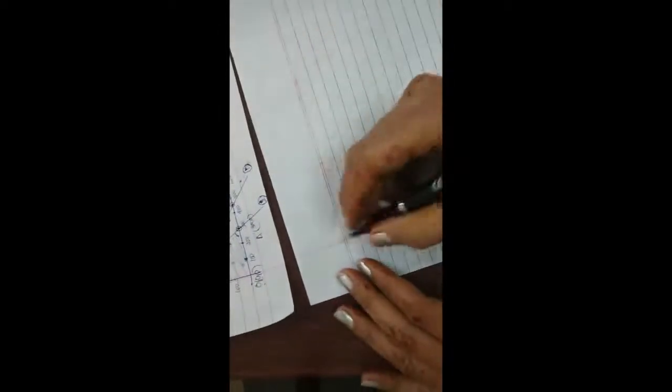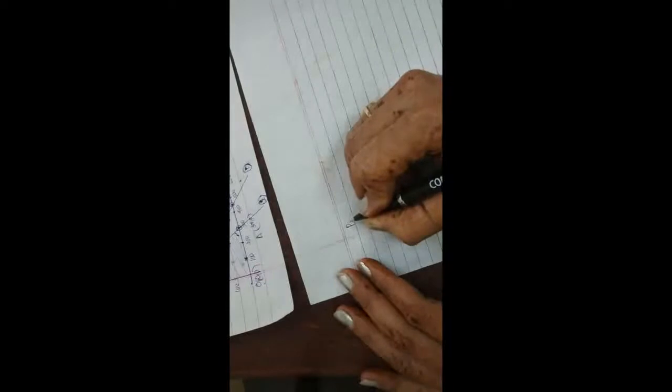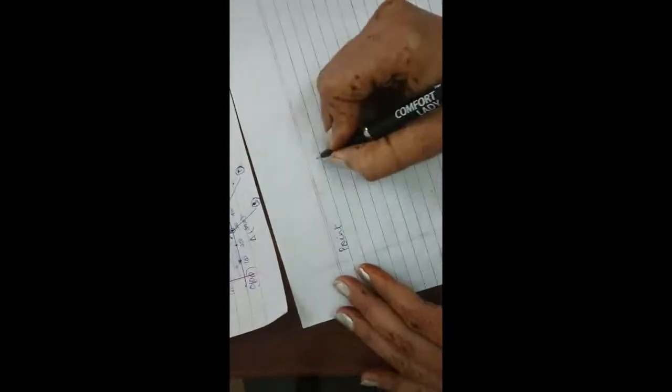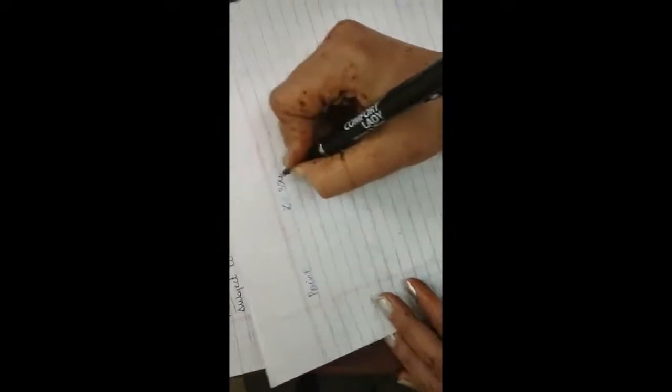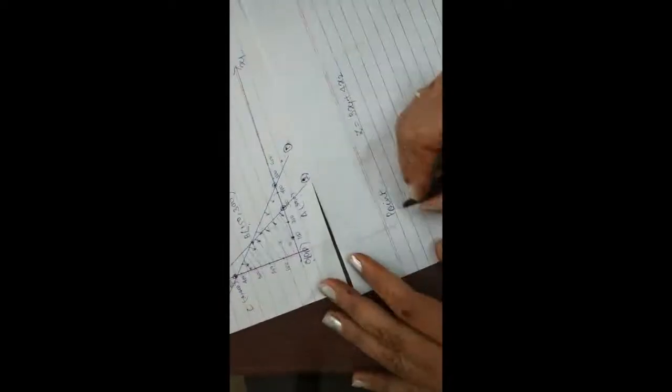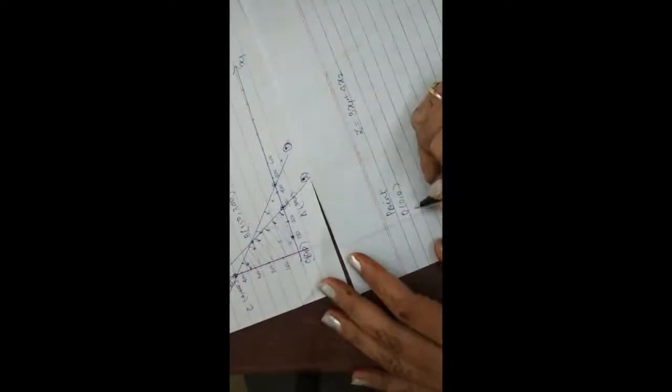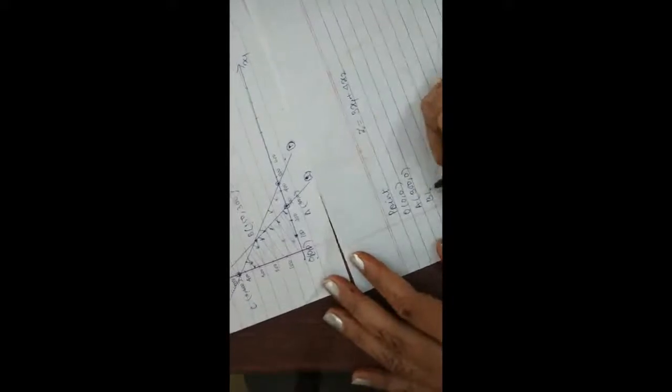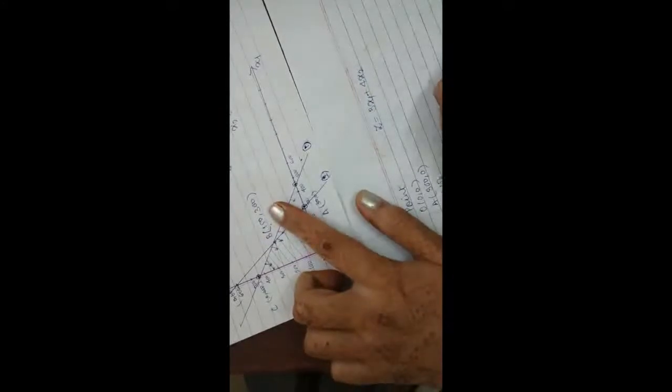Let's make another table. Here I have to make 2 columns. First is the point, second is Z. Here my Z is 3x1 + 4x2. My points are O (0, 0), A (300, 0), B (150, 300) and C (0, 450).